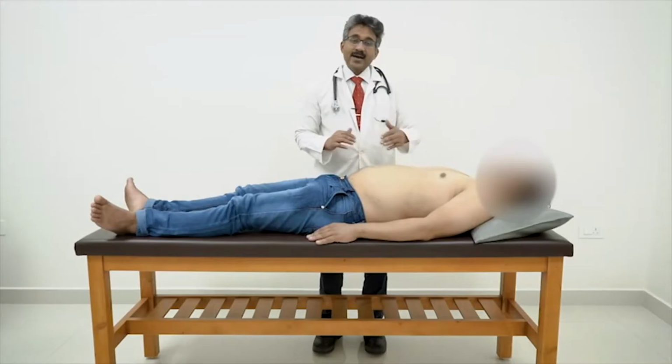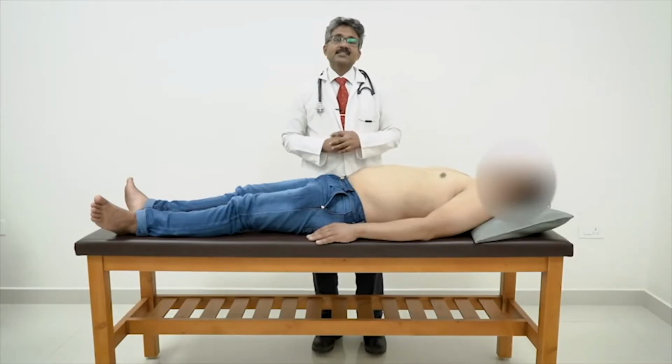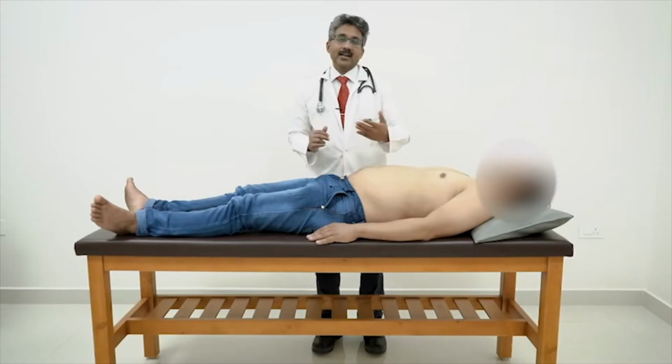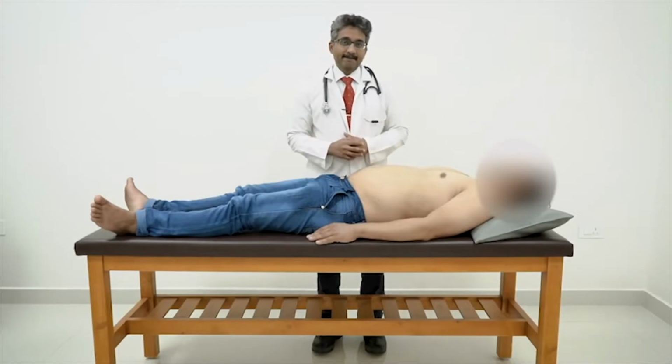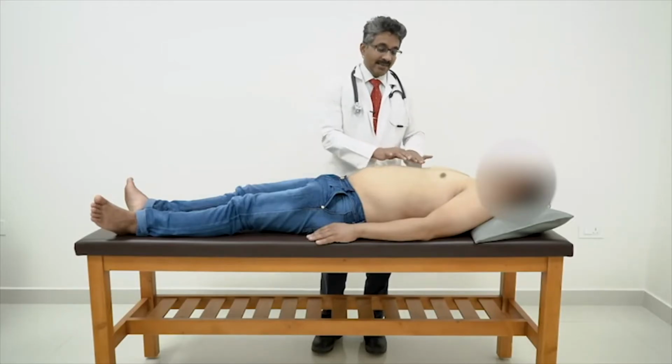Then if any left parasternal pulsation is visible, you will see it. Left parasternal pulsations will be there if there is right ventricular hypertrophy or left atrial enlargement. Then you look for any visible pulsations in the epigastric region.